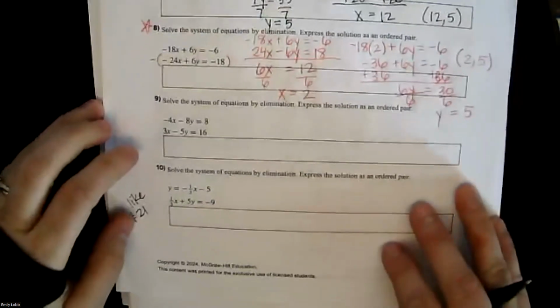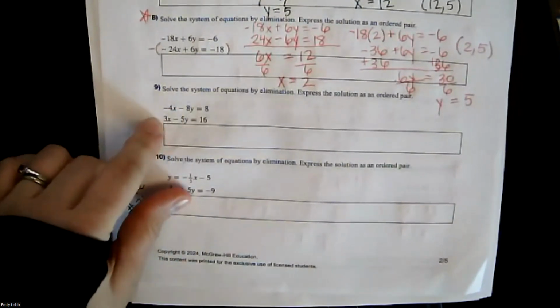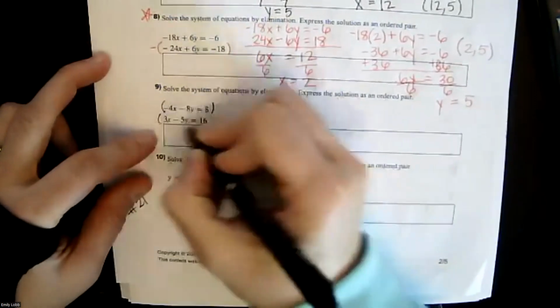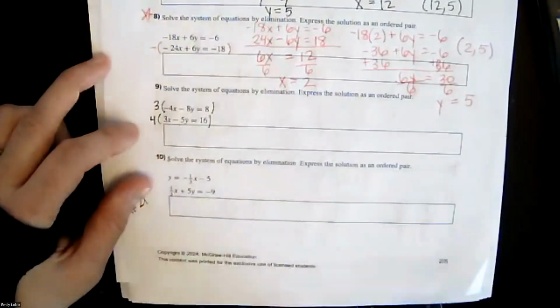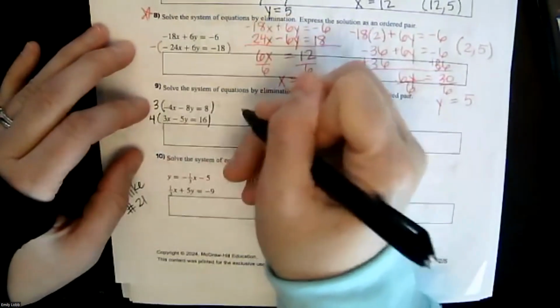All right, so looking at this one, I would have to multiply both of them to get them to match. But I could use a negative 12 and a positive 12 because those are multiples of 4 and 3. So if I distribute a 3 through the top and a 4 through the bottom, I should be ready to roll. So I'm multiplying every term by 3.